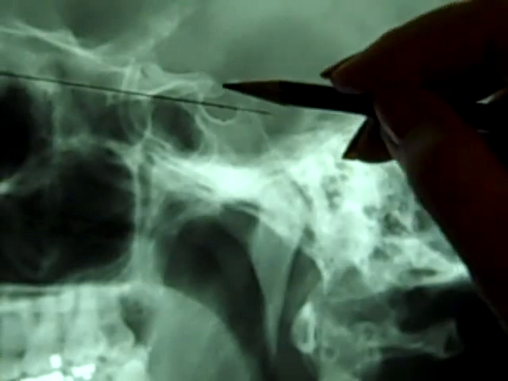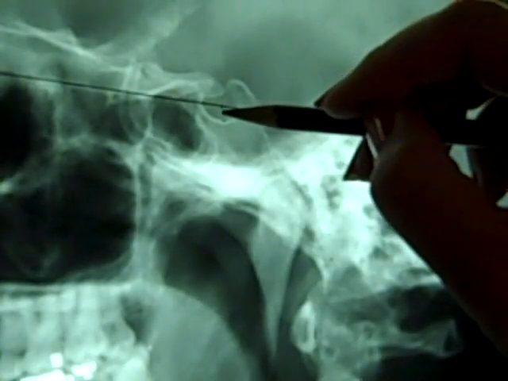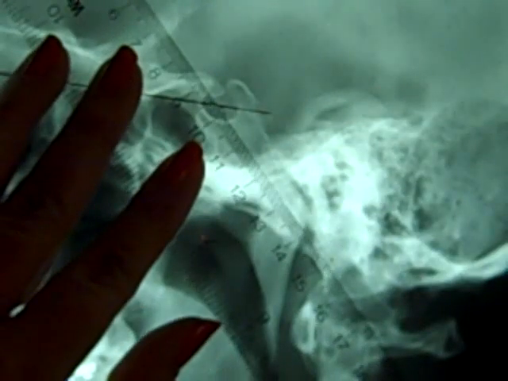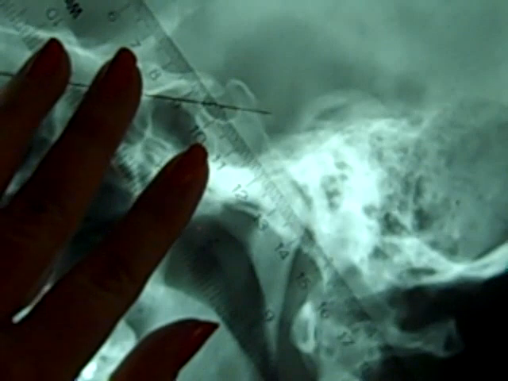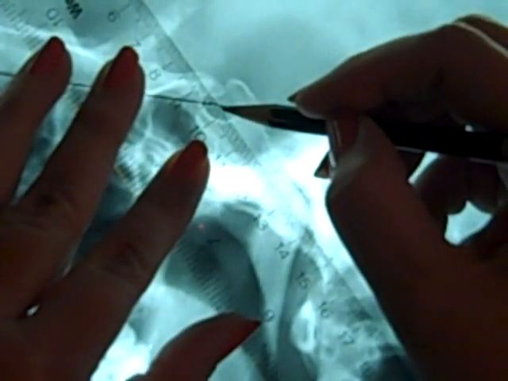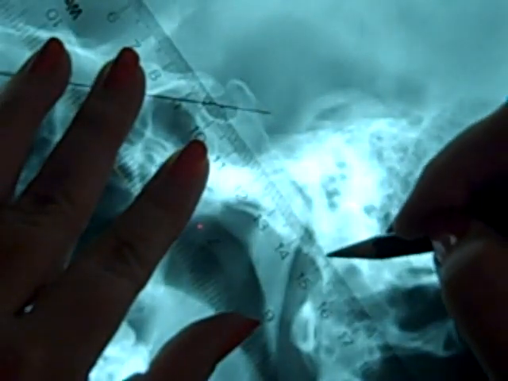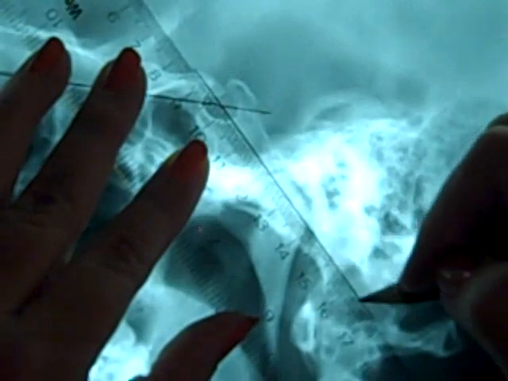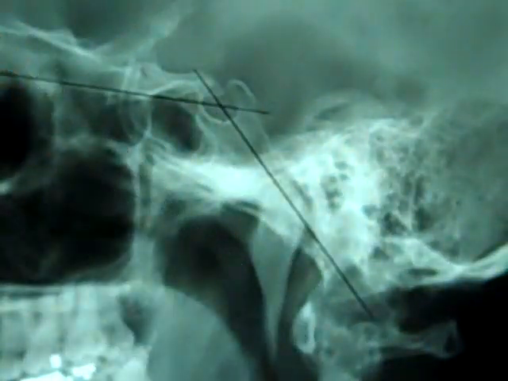Using the center of the sella turcica and the anterior portion of the foramen magnum, I'm going to draw my second line. And then that will be basilar angle.